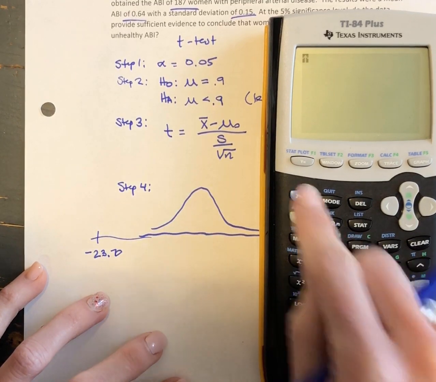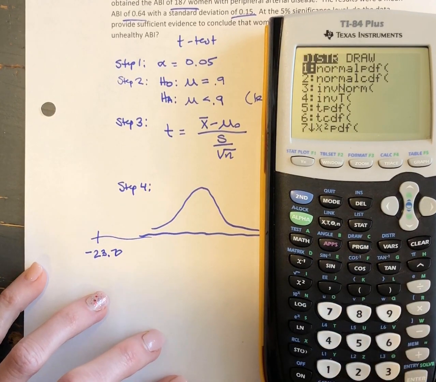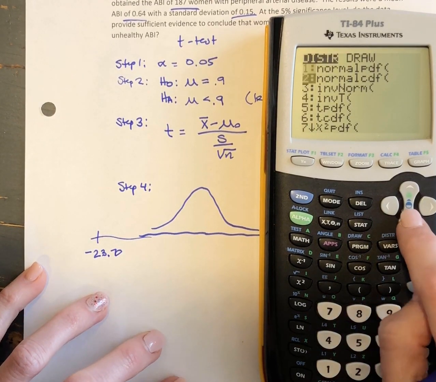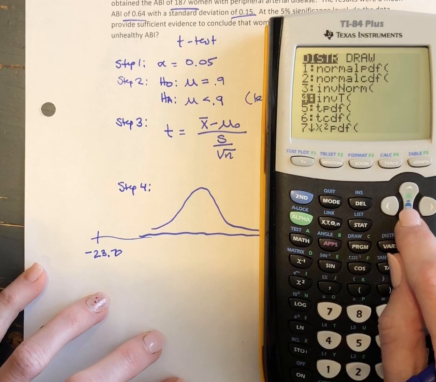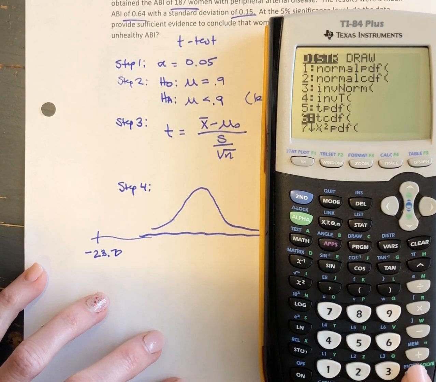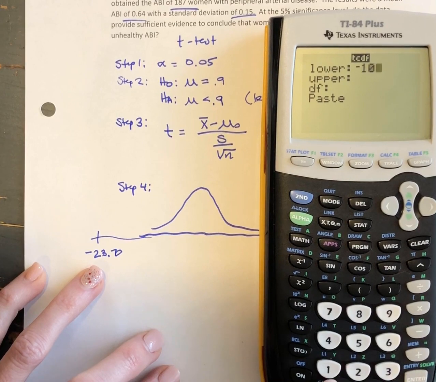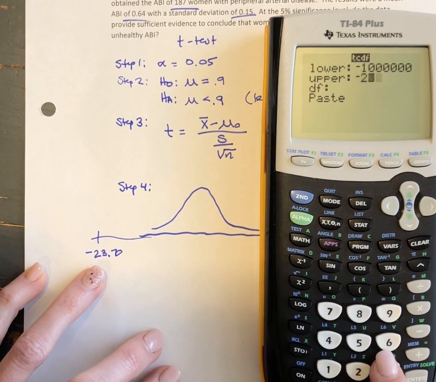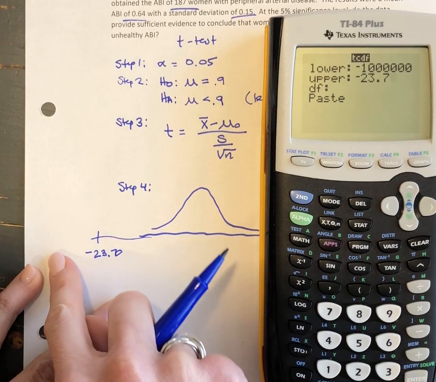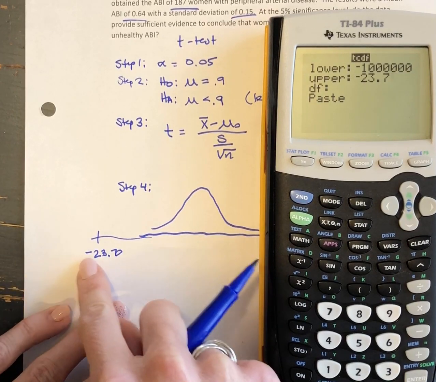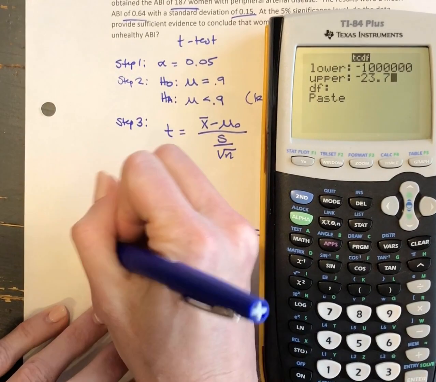So we're still going to go to second distribution like we did for normal CDF, which is right here. But this time we're going to scroll down to t-CDF. And we want the area basically from negative infinity, so I usually use negative 1,000,000, on up to negative 23.7. So that gives us the area all the way from negative infinity until we hit here. So that'll be our p-value.